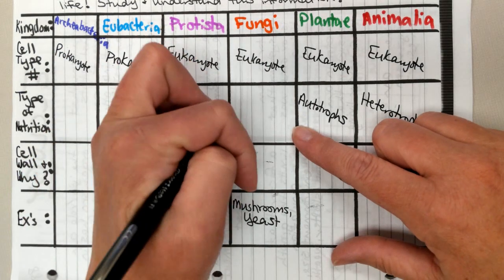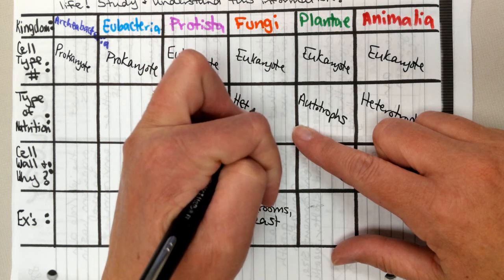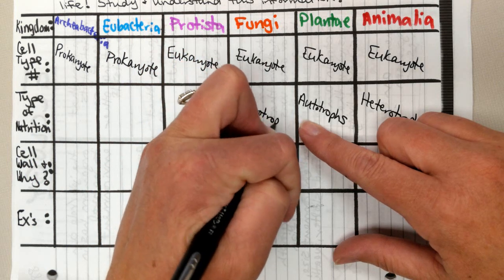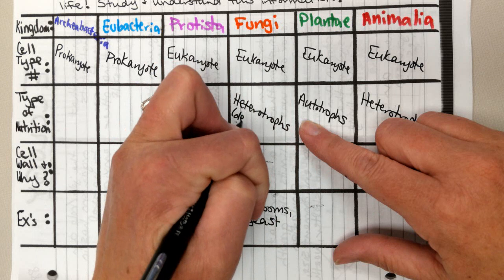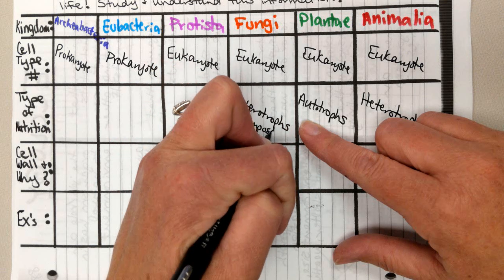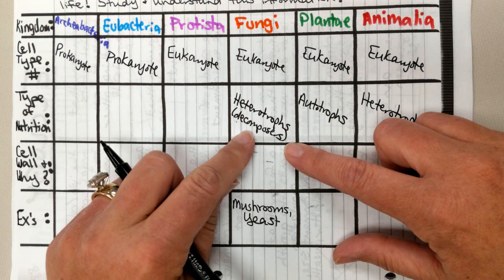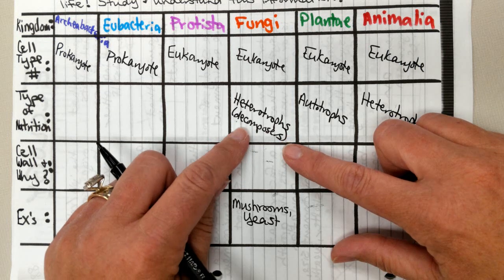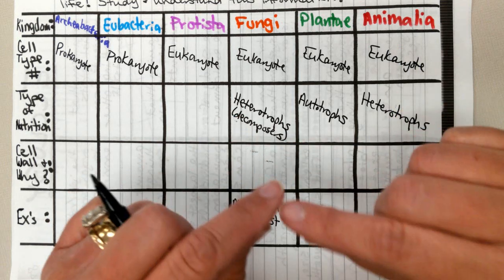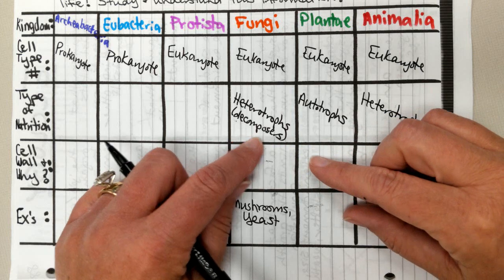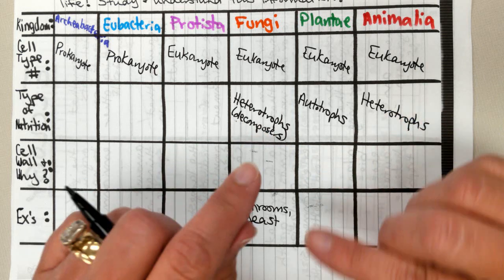They're doing that to get food. So these are also heterotrophs. And let's just put under here, they're not all decomposers, but that is a common niche of fungus, okay?